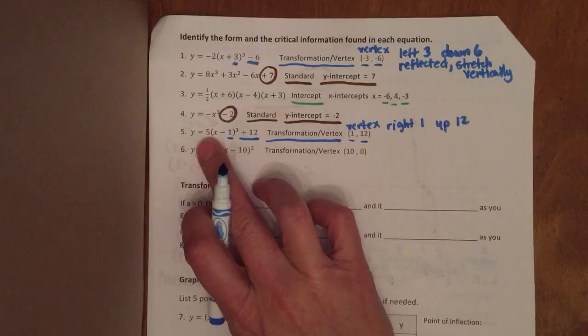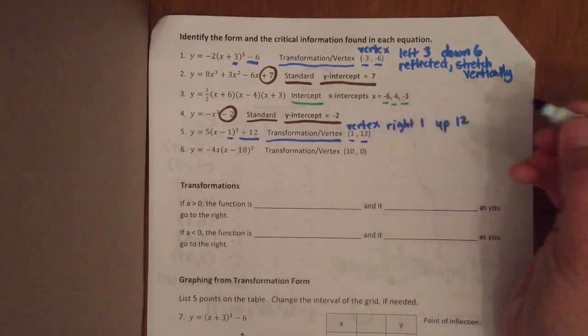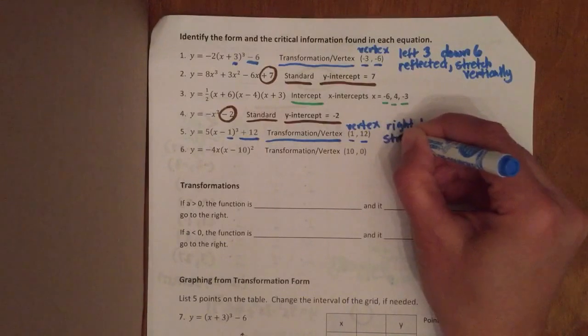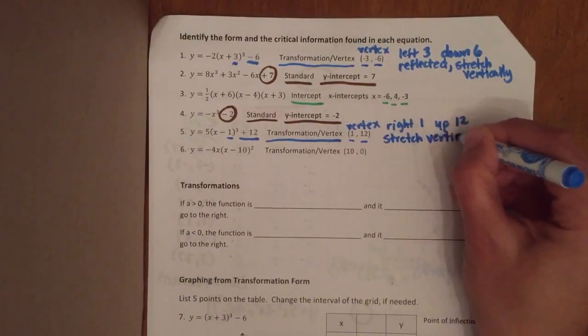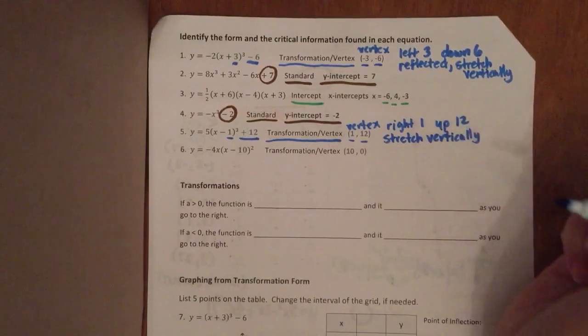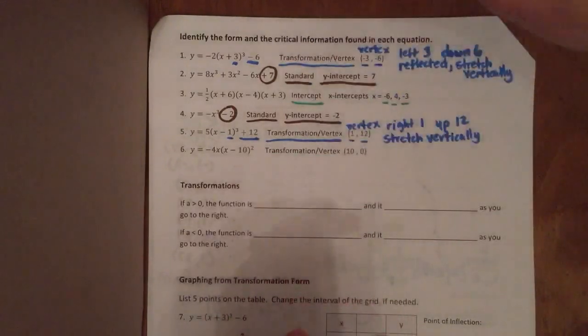However, it is greater than 1. With my a value being greater than 1, that is going to stretch my function vertically. It's going to narrow and stretch up and down.